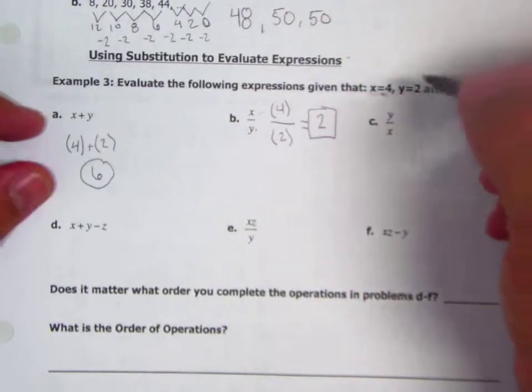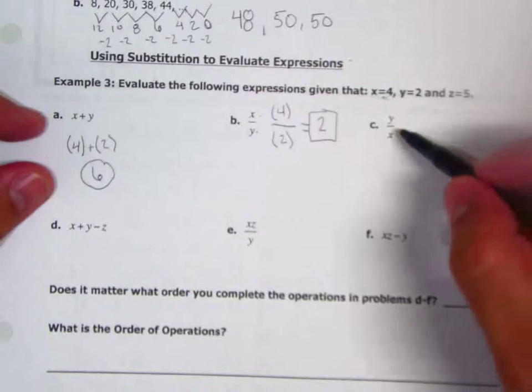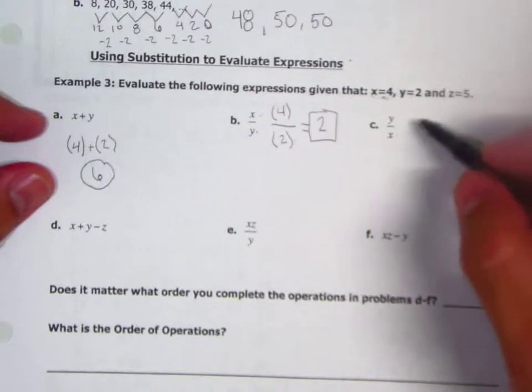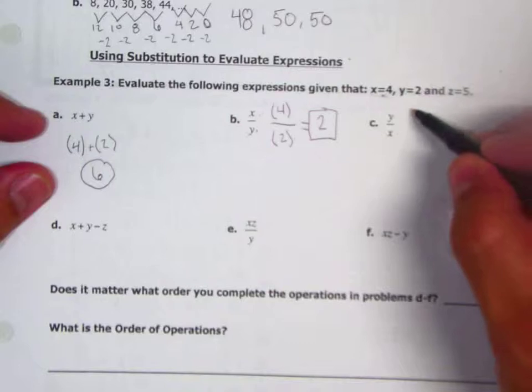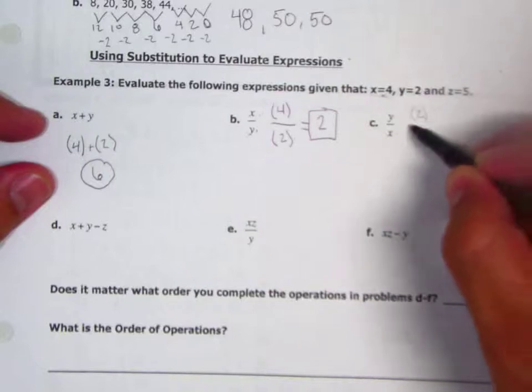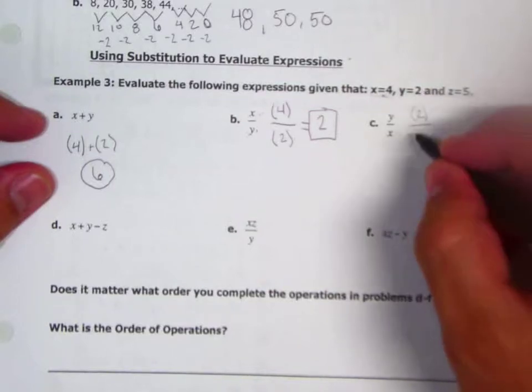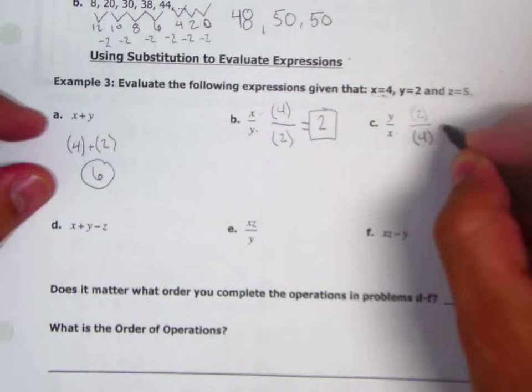Notice I put a box on that one. Now C is the exact opposite. It has y on top and x on the bottom. Okay, so you just flip-flop them. So now I put y, which is 2, on top. Okay, and I put x, which is 4, on the bottom.